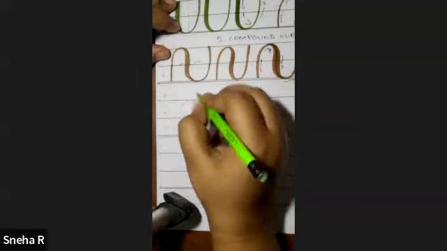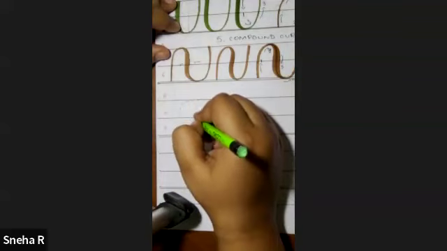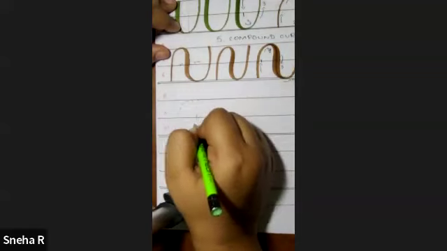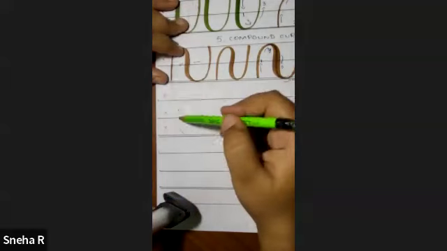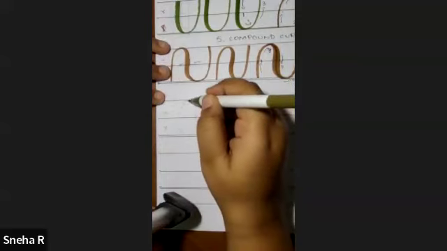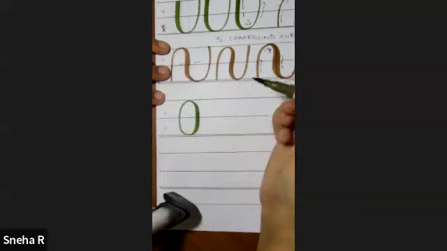Here, the oval starts from here. So, zero pressure, gradual increase in pressure, full pressure, zero pressure. So, on the right side, only in the middle part, we'll have thick stroke. The rest of it will be thin stroke. I will create a draft here. Start from the center and join it here.